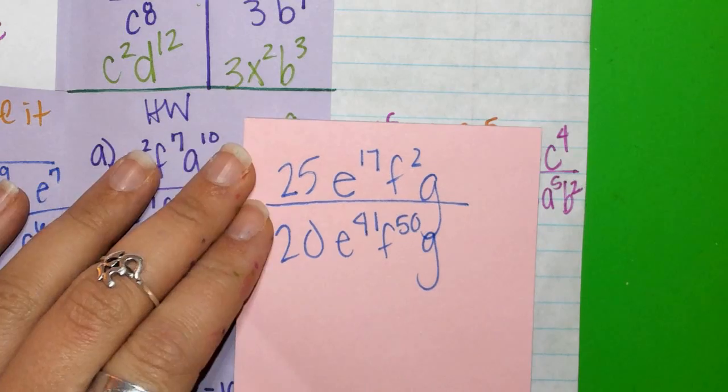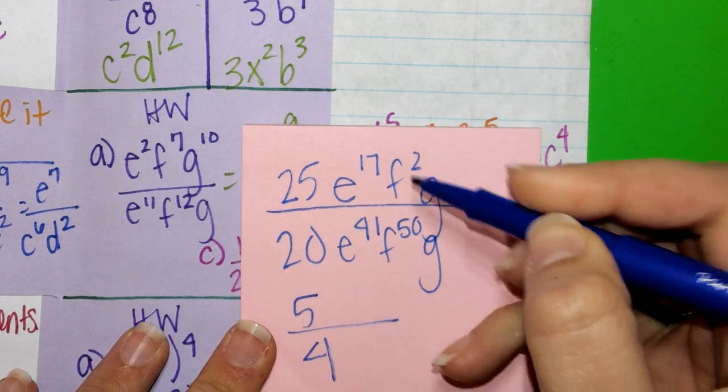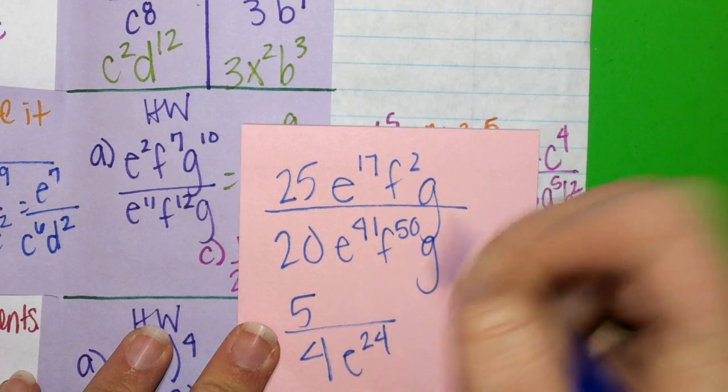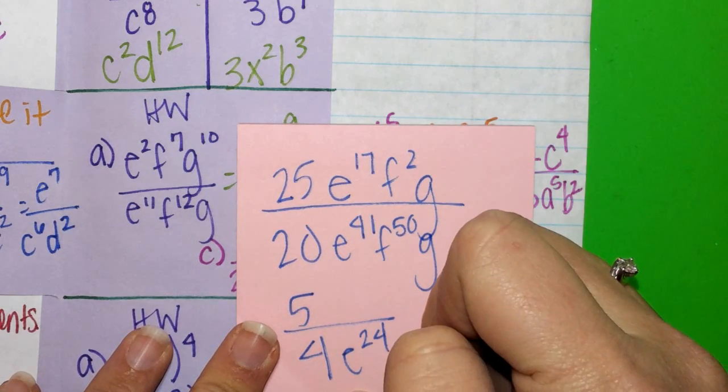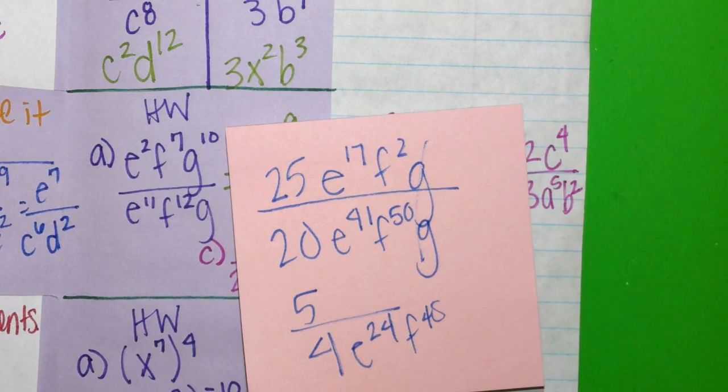25 and 20 reduce to 5/4. 17 minus 41 gives you e to the 24th. 2 minus 50 gives you f to the 48, and then your g's cancel.